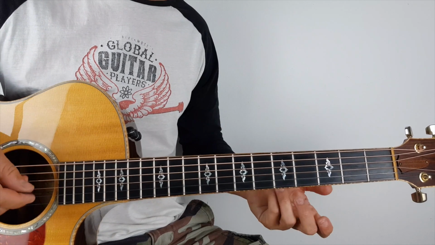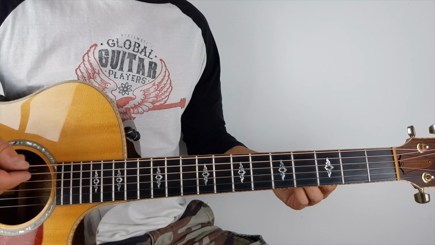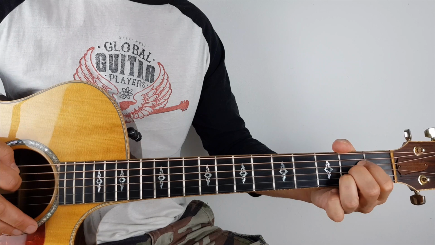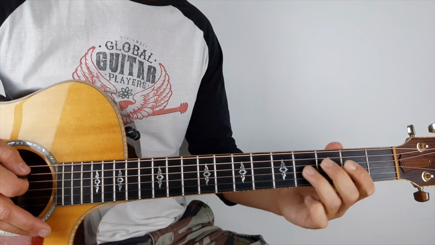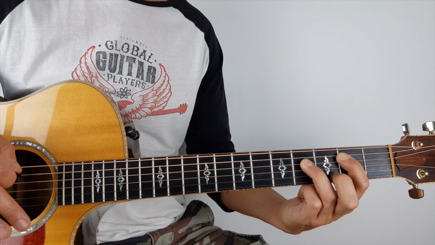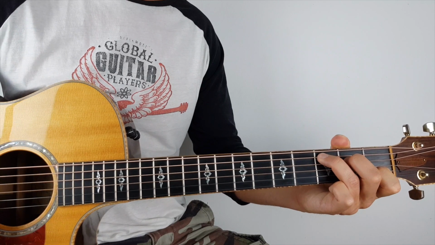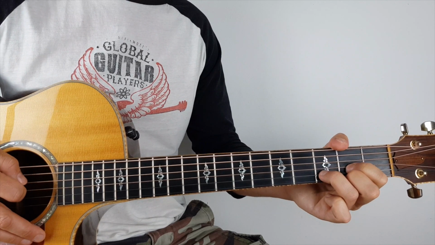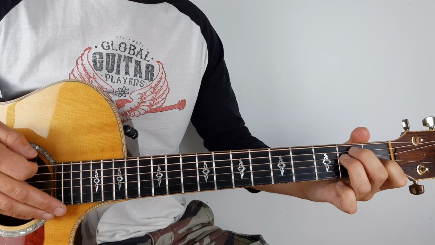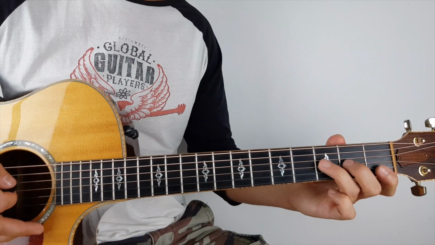But remember, don't compromise the sound. So if it takes you a whole minute to change between these chords, that's absolutely fine, as long as it sounds really nice. Don't be disheartened if it takes you longer. I've practiced these chords for years and years, okay?